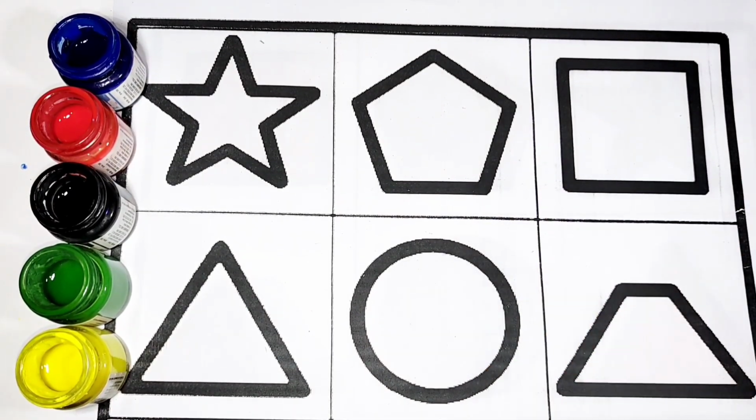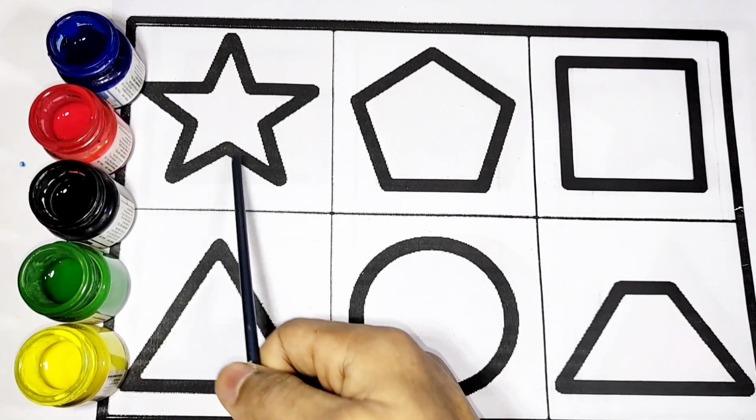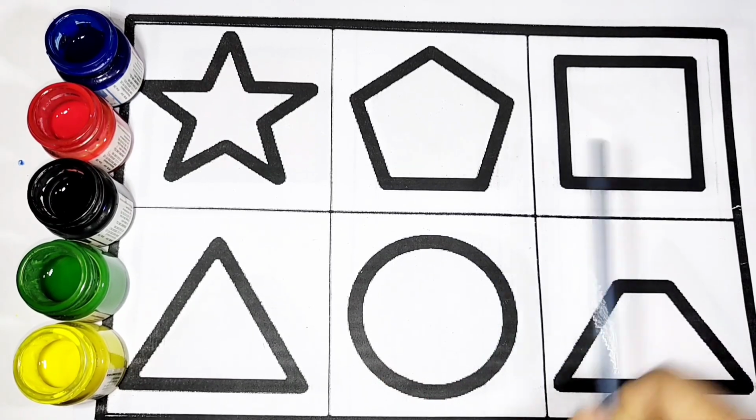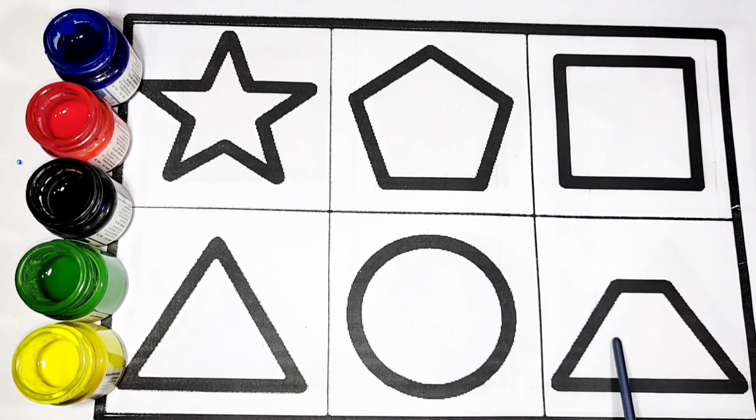Hello kids, welcome back to our channel. Today we are coloring 2D shapes: star, pentagon, square, triangle, circle, and the last one is trapezoid.